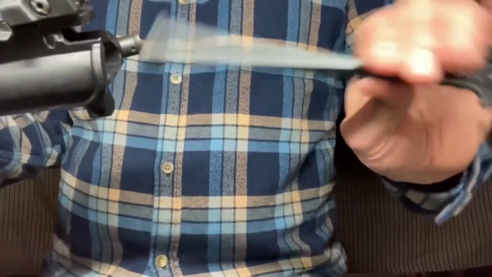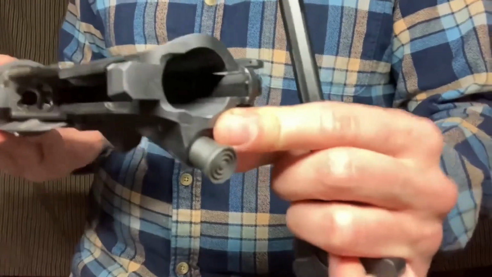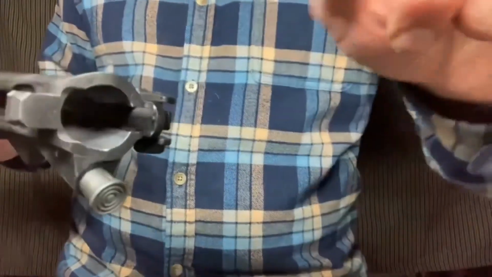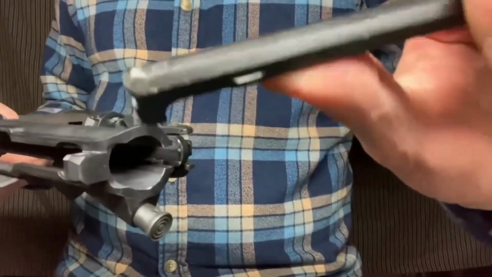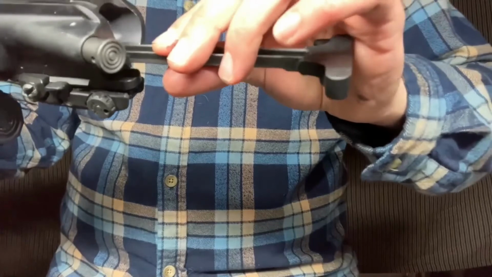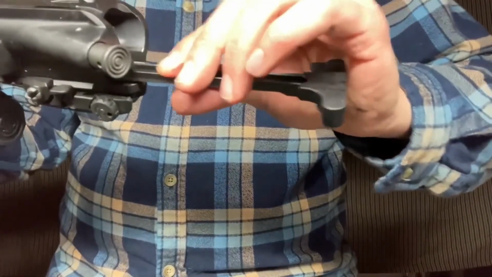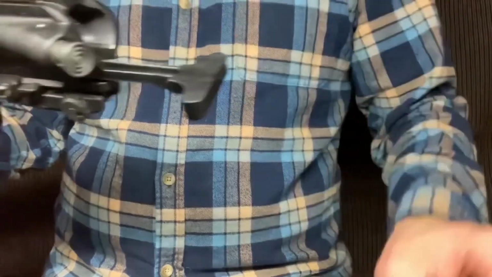First thing that we're going to do is reinsert the charging handle. There's a small cutout in there, in the groove in the top for this keyed portion right there to slide into. So I'm just going to get it started until it drops in again. Then put it about halfway in.